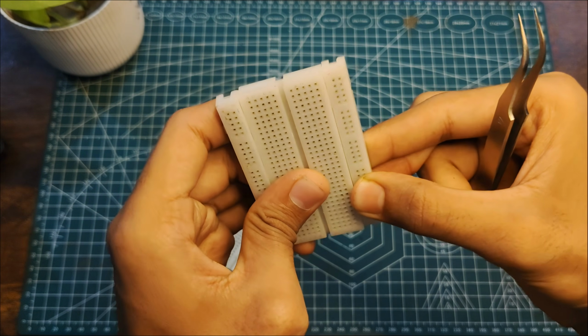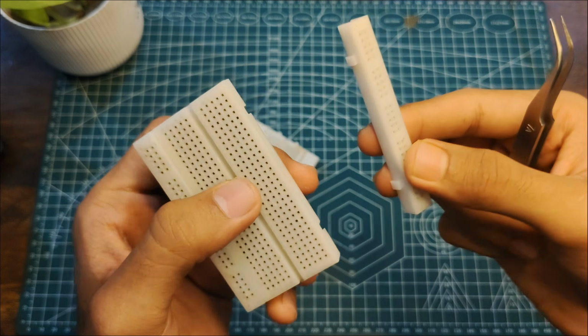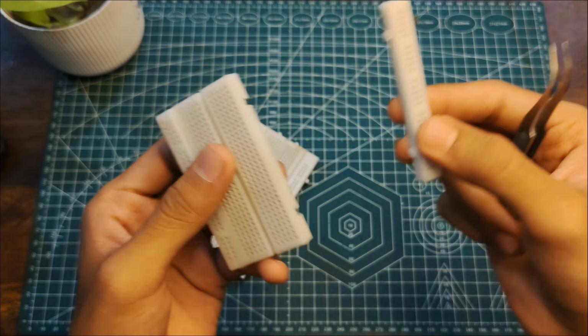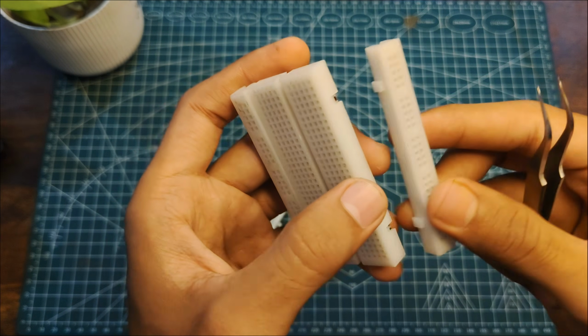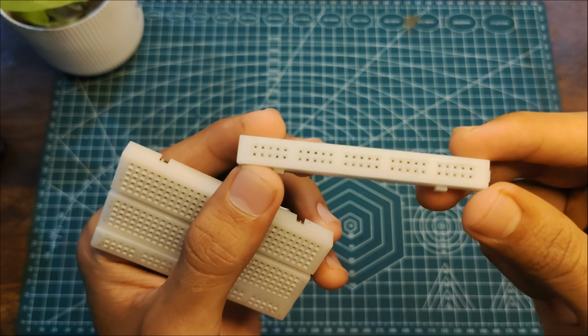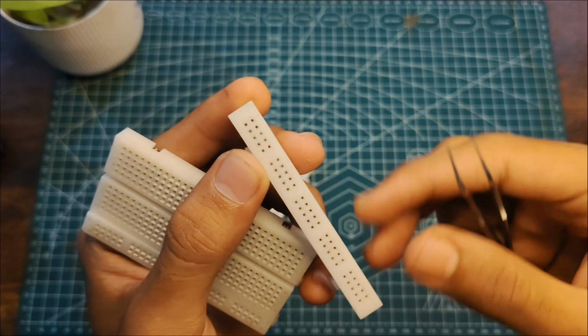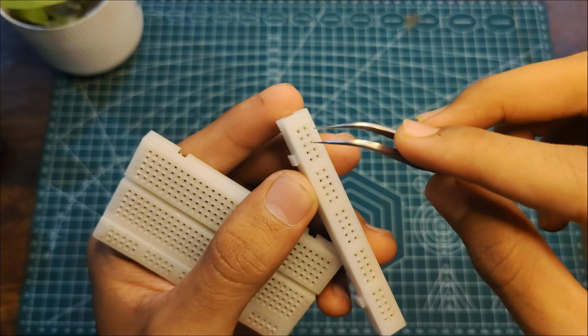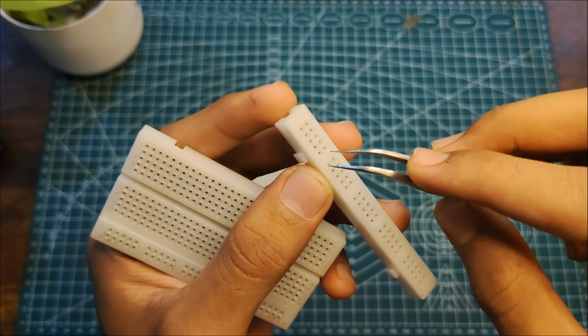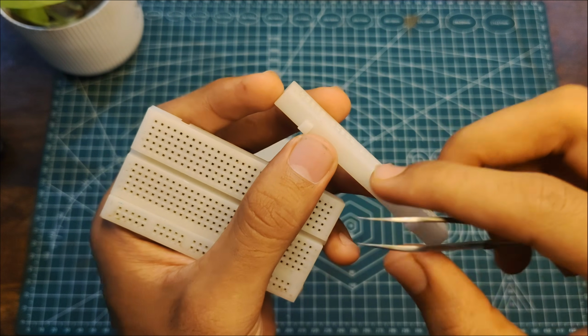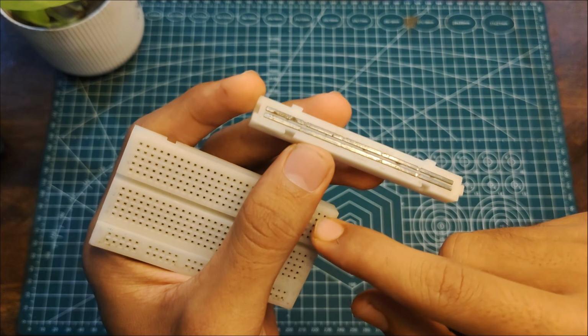Most of the breadboards are actually detachable, and you can attach multiple breadboards with each of them to increase the overall area. So first part is the power rail. So here this is called power rail. The reason we call it power rail is because these are highly used in those cases where we want to supply a power to a breadboard or supply a power to the circuit.